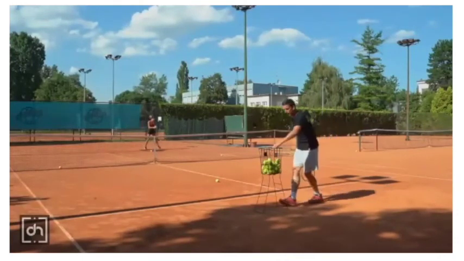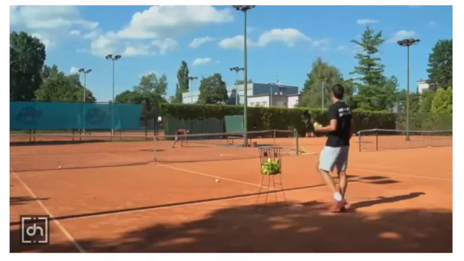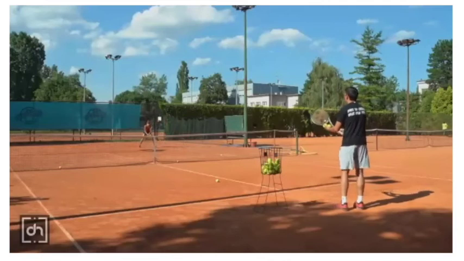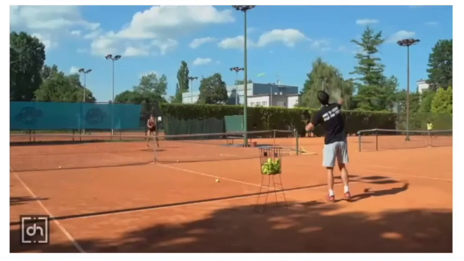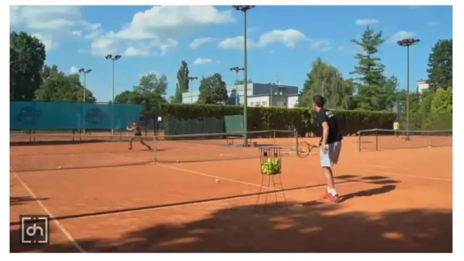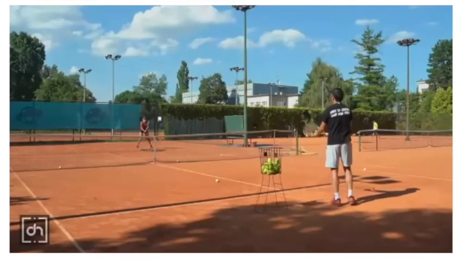Okay. And let's hit the last 3 ones. So again, focus on the right executed vertical hop. Let's do the forehand side. My fault, sorry. That's great. Last one.